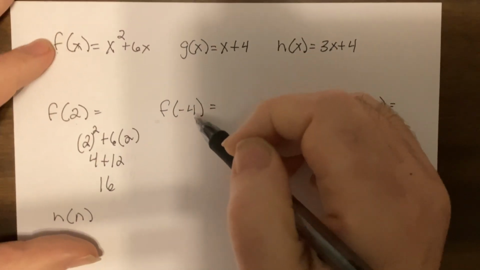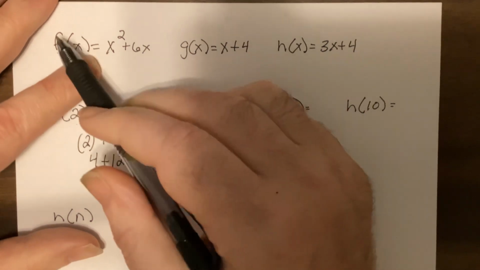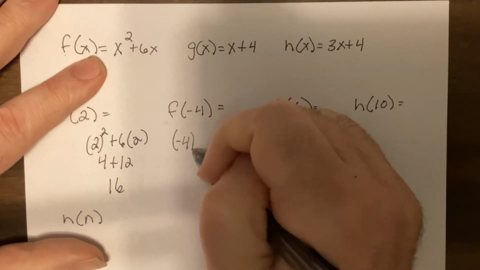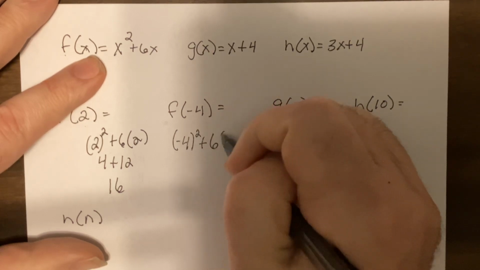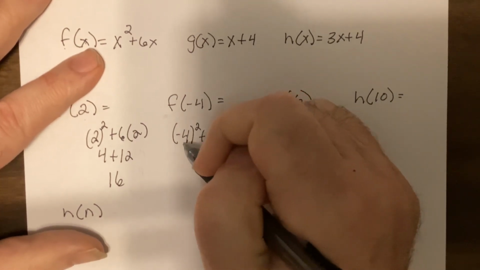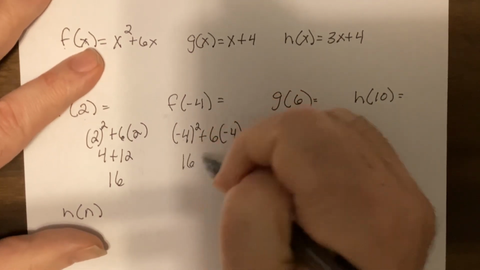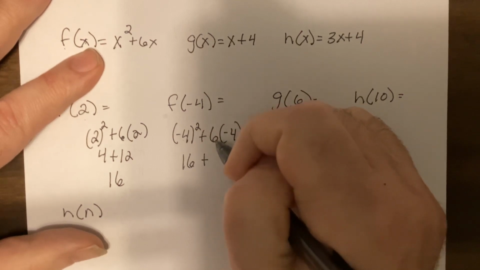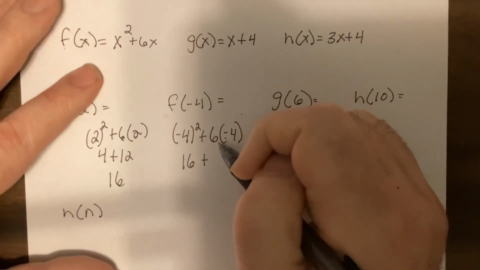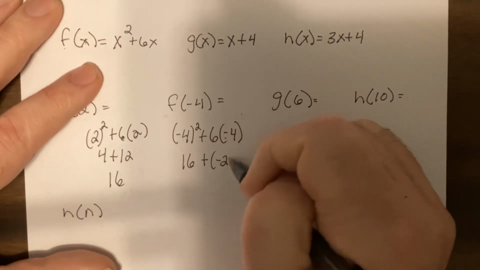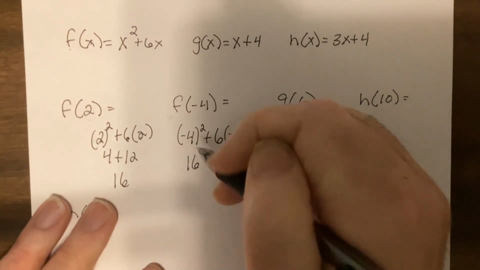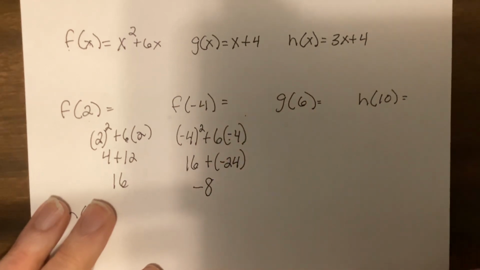So f of negative 4, again use function f, so it'd be negative 4 squared plus 6 times negative 4. So it would be negative 4 squared is 16 plus 6 times negative 4. There's no square, so it doesn't become positive. It'd be minus 24. Now you may use a calculator on the final.